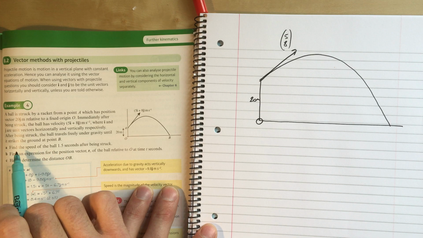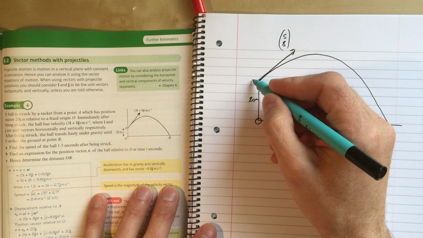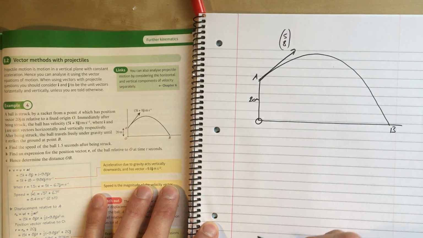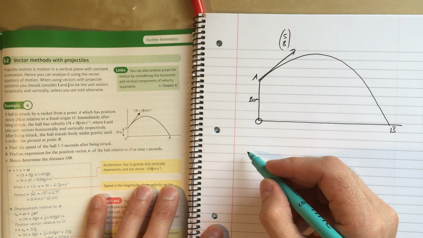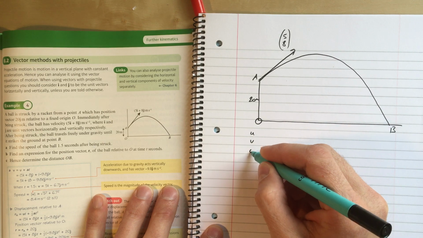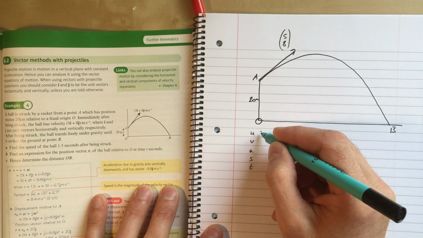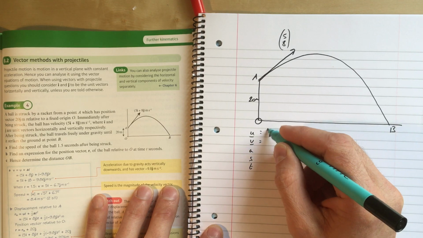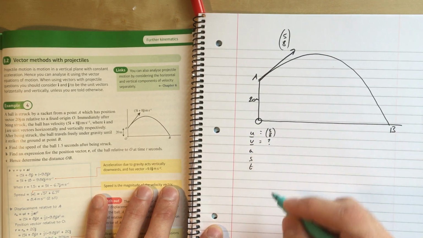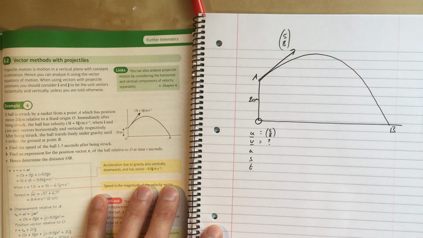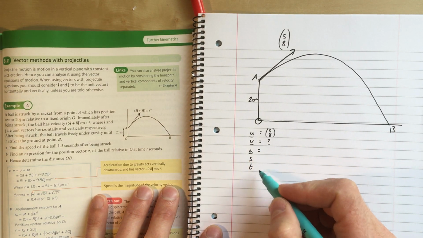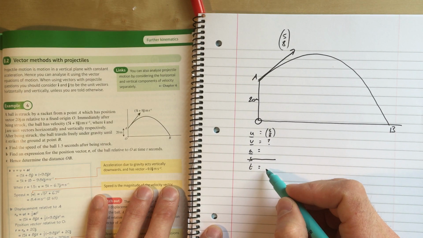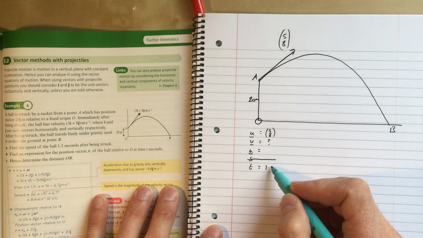After being struck, the ball travels freely under gravity until it strikes the ground. We're calling this point A, we're calling this point here B. So, find the speed of the ball 1.5 seconds after being struck. So what do we have? We have u, v, a, s, and t. U is my initial velocity, which is (5, 8). V is the final velocity, which I'm trying to find. If I want to find the speed, I need the velocity, and then I find the magnitude of the velocity vector. Acceleration, I'll come back to in a second. Don't care about that one for the moment, and 1.5 seconds is my time.